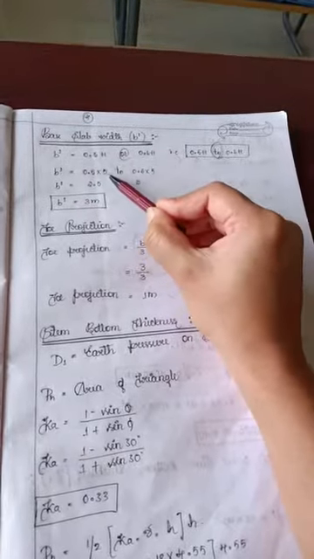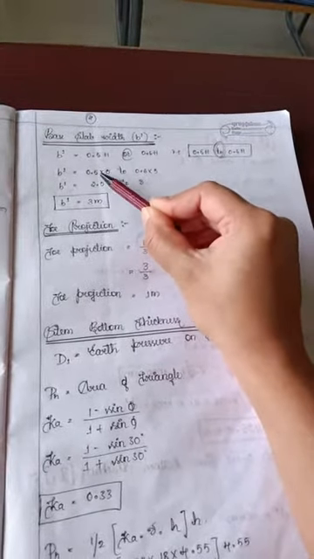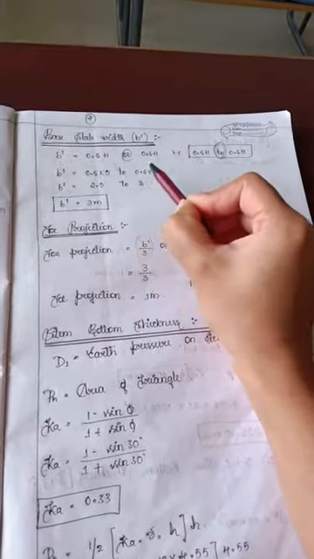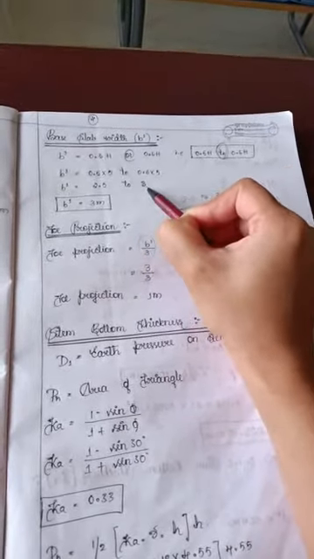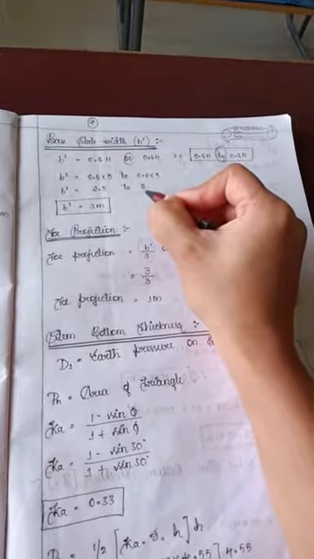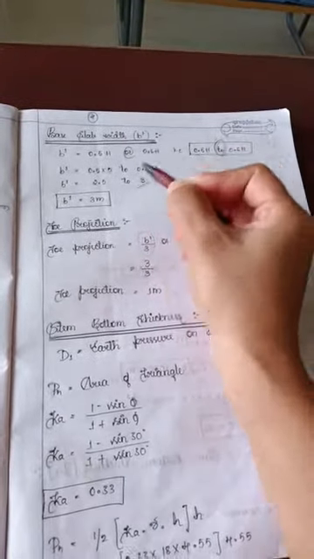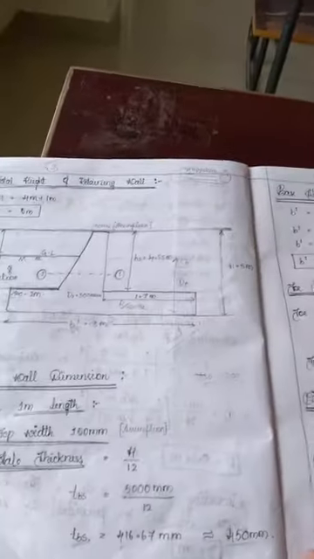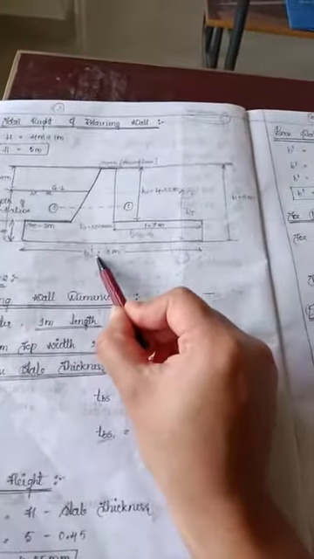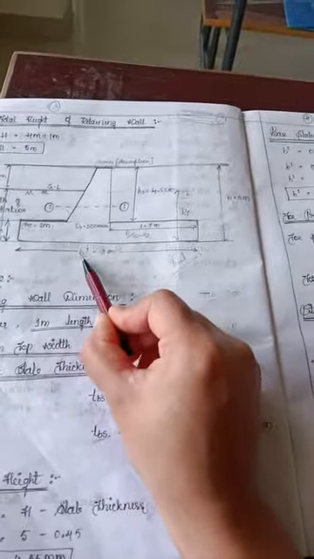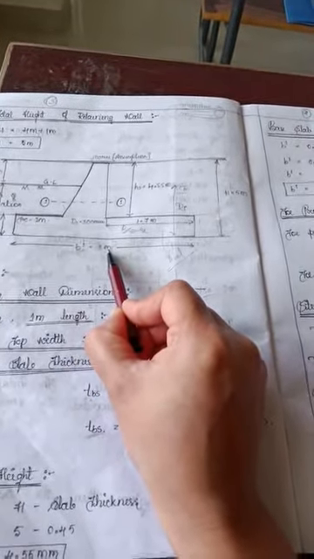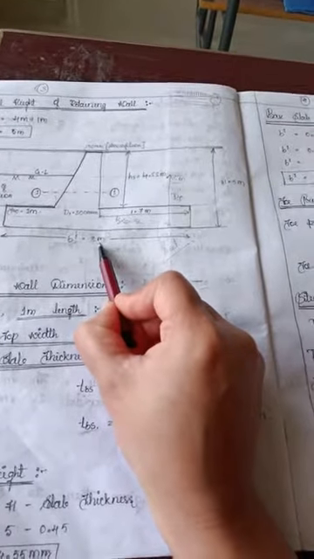Then we calculate these values. 0.5 into 5, we get 2.5, and 0.6 into 5, we get 3. Here I will select the higher value, 3 meter. B dash is equal to 3 meter. In this diagram, B dash is the breadth of the retaining wall. How much do we get for the breadth of the retaining wall? 3 meter.